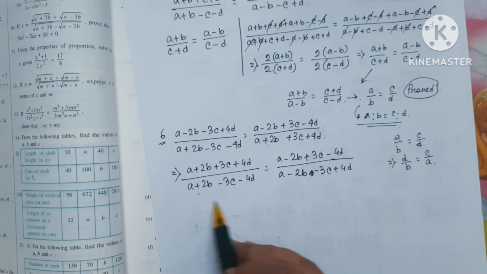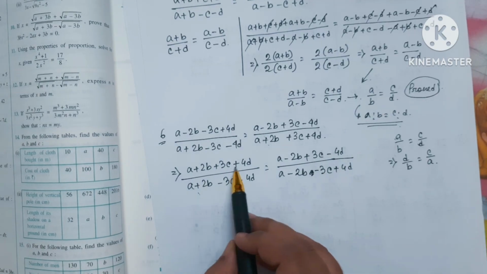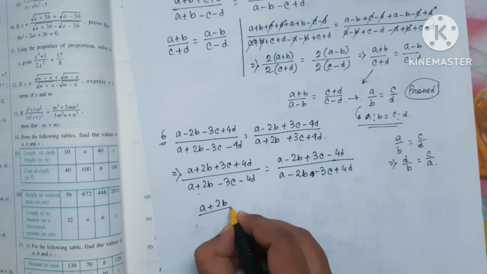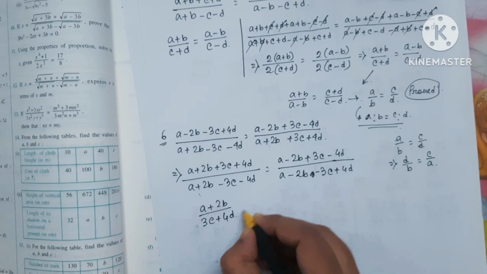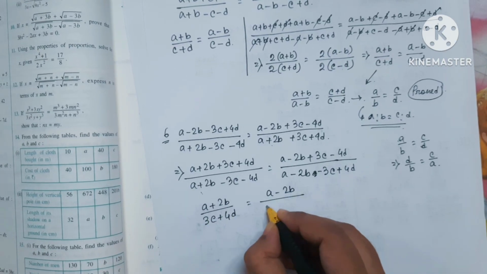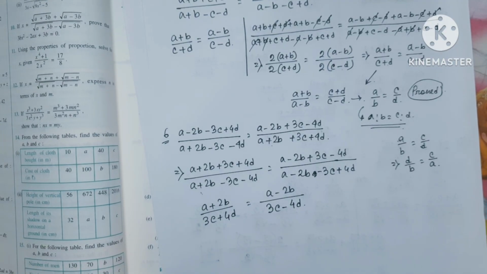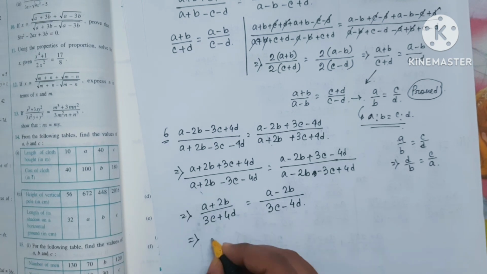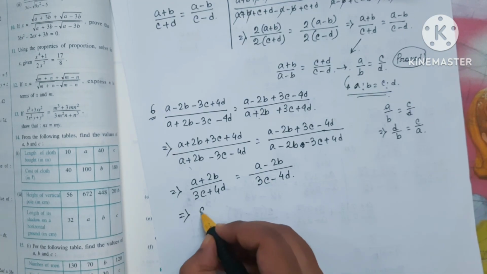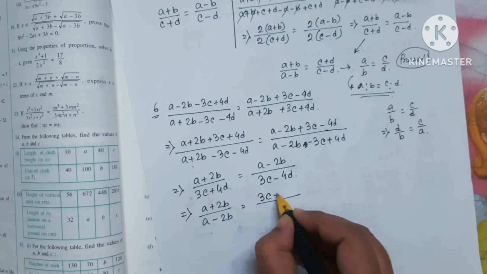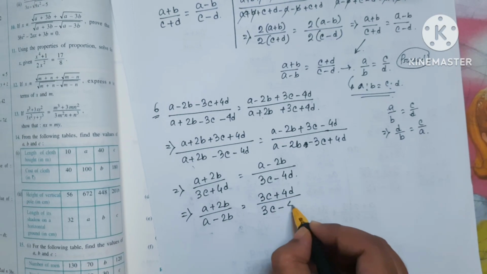Okay. Now see, this is the componendo dividendo formula of this one plus this one minus this one. So you can write from here a plus 2b by 3c plus 4d is equal to a minus 2b by 3c minus 4d. Okay. Now again, you have to exchange the place of these two terms. So if you exchange these two terms, you will get a plus 2b by a minus 2b is equal to 3c plus 4d by 3c minus 4d.